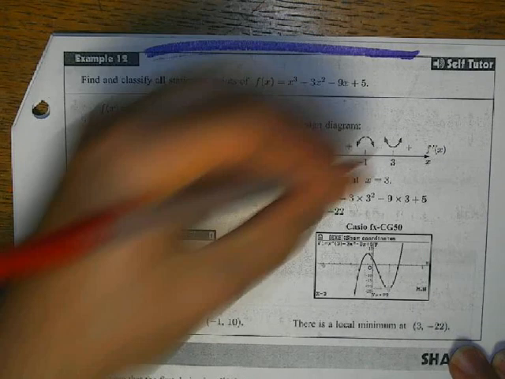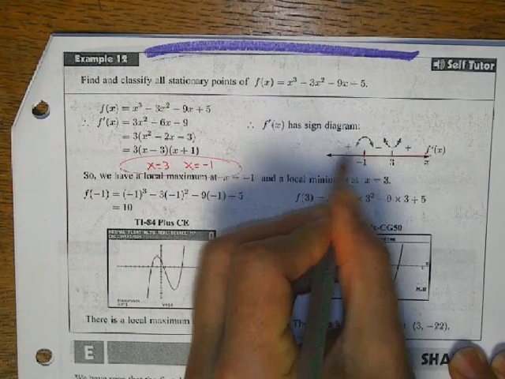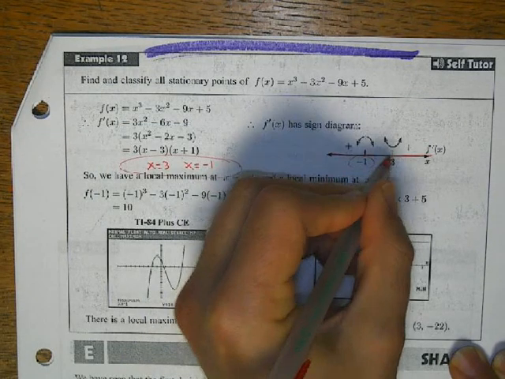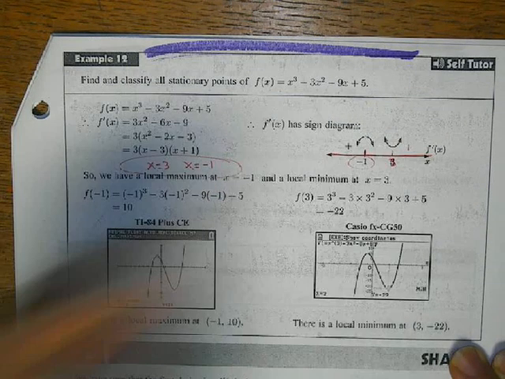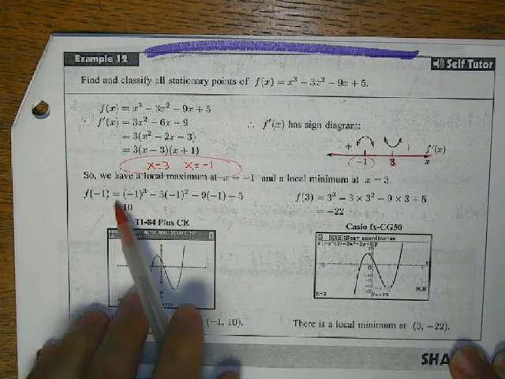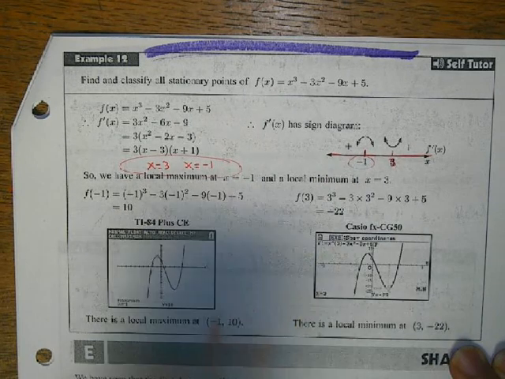So when I'm making my sign diagram, I draw a line, and then I have a mark here at -1, and I have a mark here at 3. Then I can plug in a value into here.